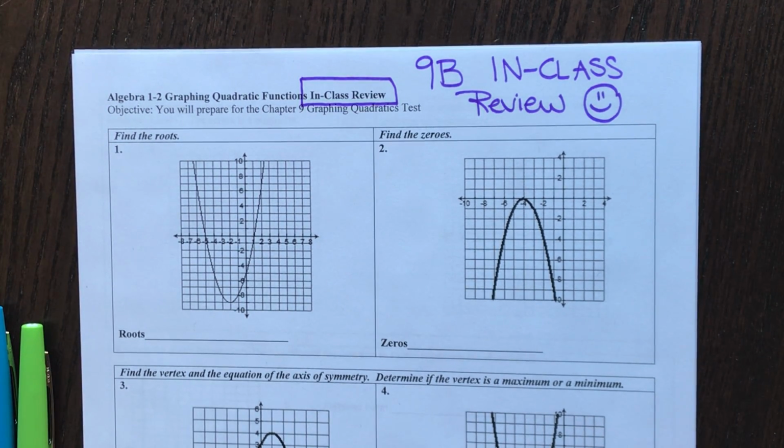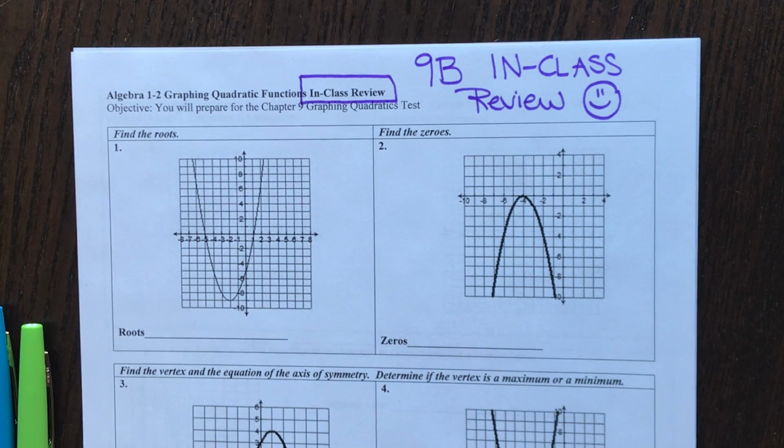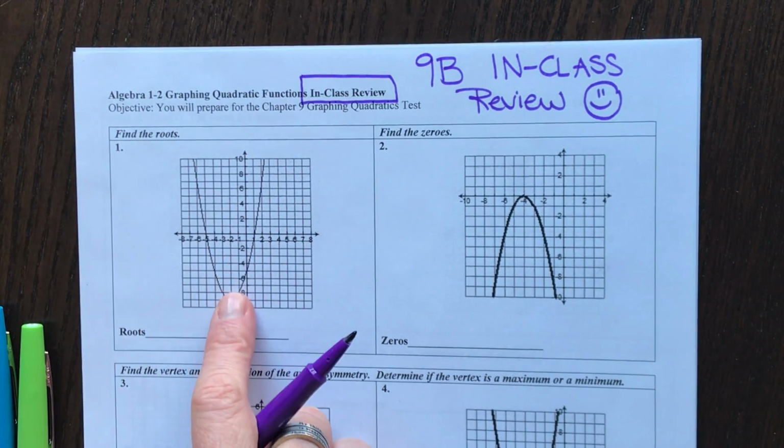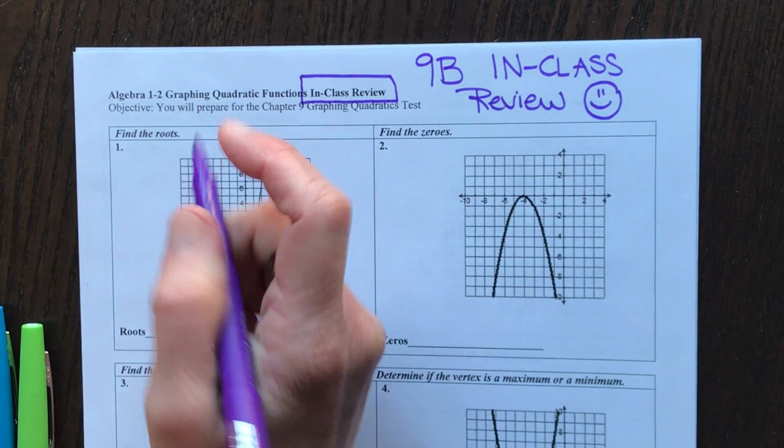So the first thing I'm going to do is talk about all the concepts that we've been reviewing in Chapter 9, and there's quite a few concepts that are just referring to roots, zeros, solutions, how to graph a parabola, how to find the equation of a parabola, and things like that. So I'm going to start with the first question here that says, find the roots of this picture. Now the roots is also another word for solutions.